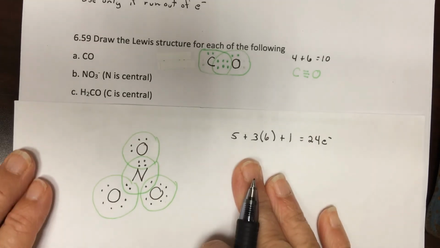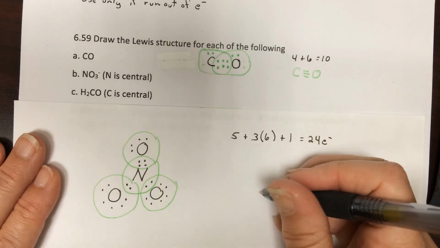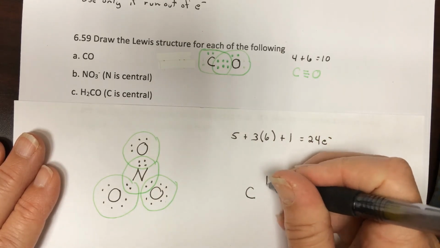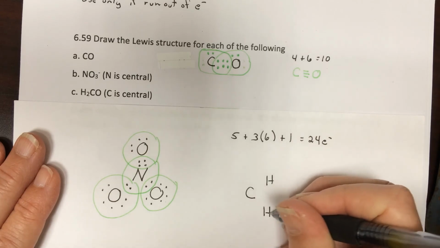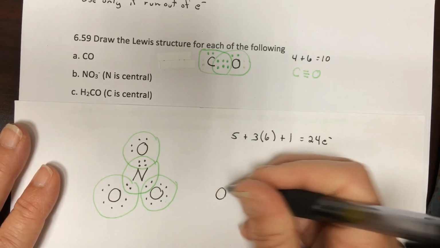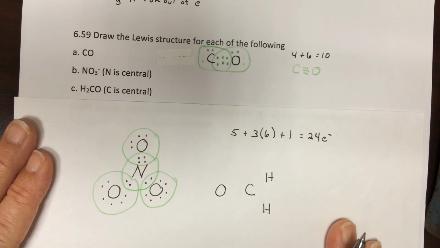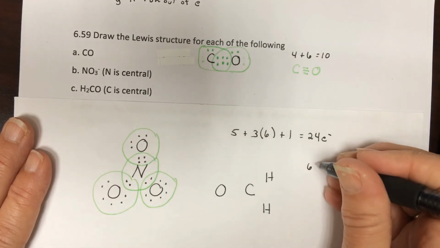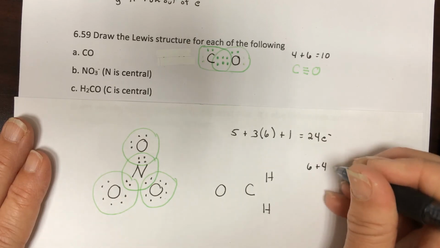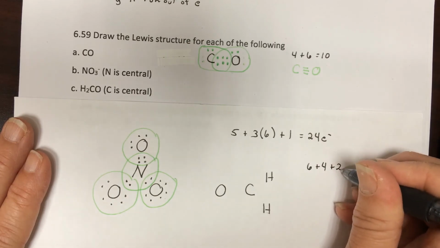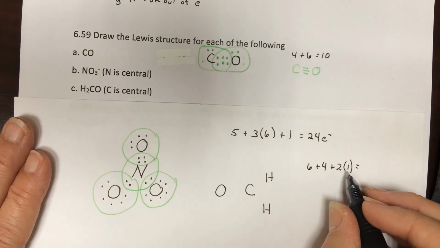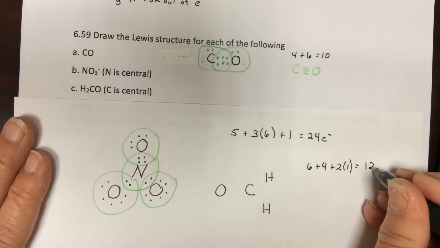Okay, so let's look at formic acid. We've got the carbon in the middle, it tells us. And then we've got hydrogen, hydrogen, and an oxygen. So the oxygen is going to give us 6 electrons. The carbon gives us 4, and we've got 2 hydrogens that give us each 1. So that's 12 electrons.